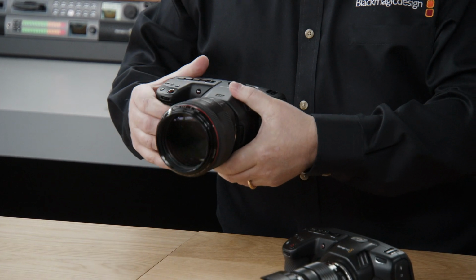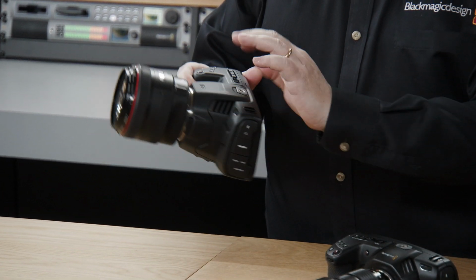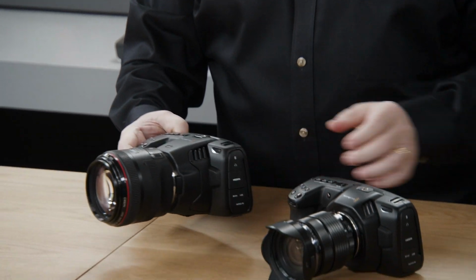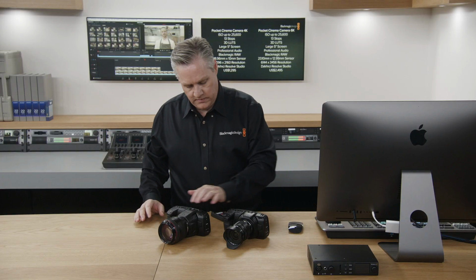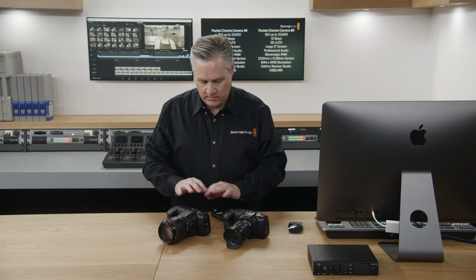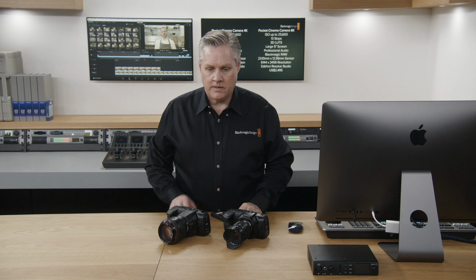So there's the camera. It's all very similar around the back, but on the front you can see it's quite different. I'll put them side by side and you can see the differences between the two. There's a different aesthetic around the front there, but otherwise all the controls and features are the same. So it's pretty exciting.